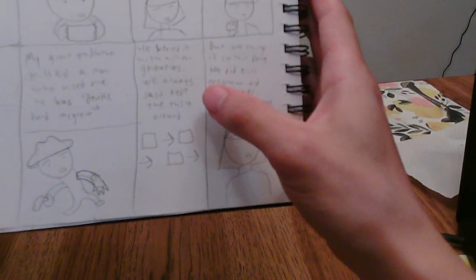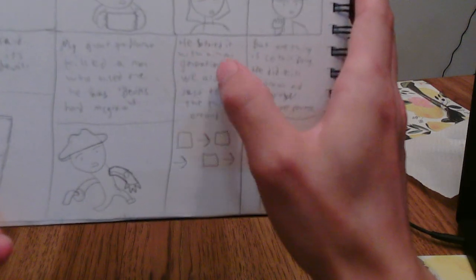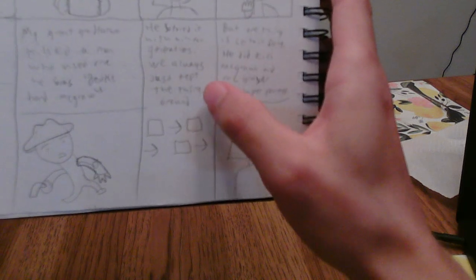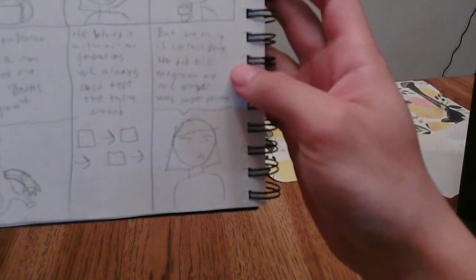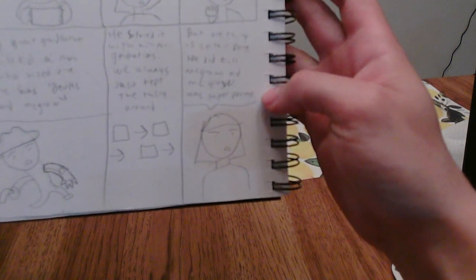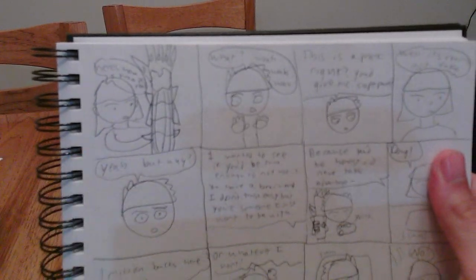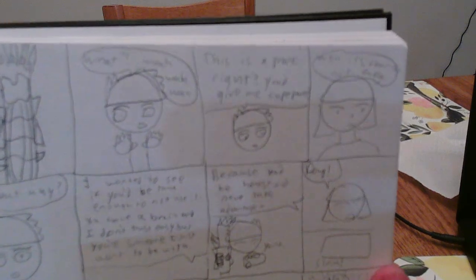He started it. It's been with him, not been with him for generations. We always kept the thing around. But one thing is certain, Doug. He did kill McGraw, and McGraw was superpowered. Here's how I know it's real. And he just pulls out Devil's Arm. What? Whoa, whoa, whoa.